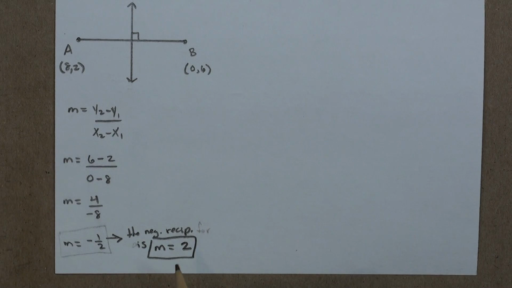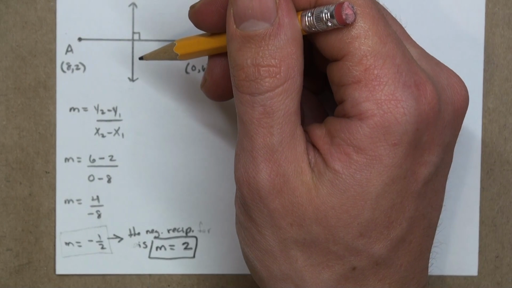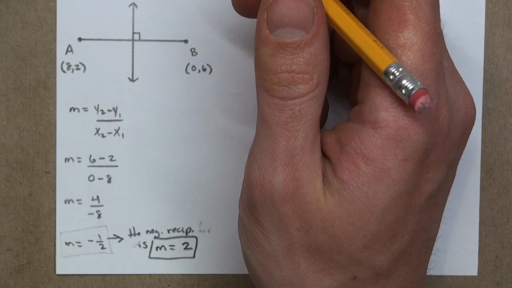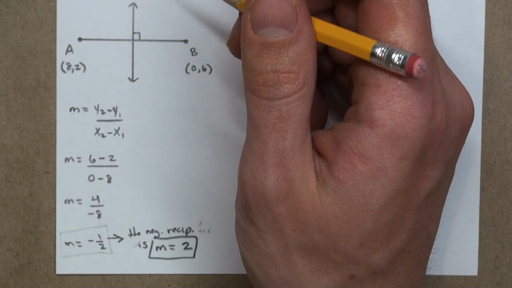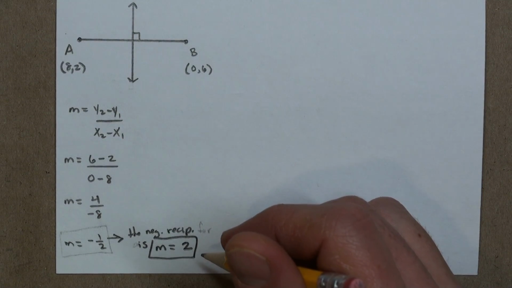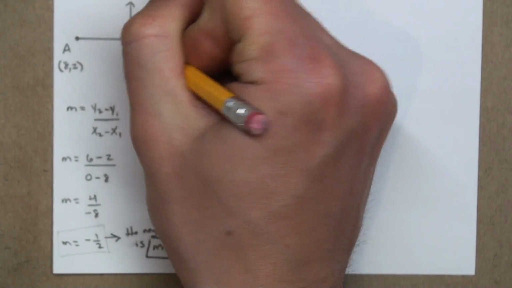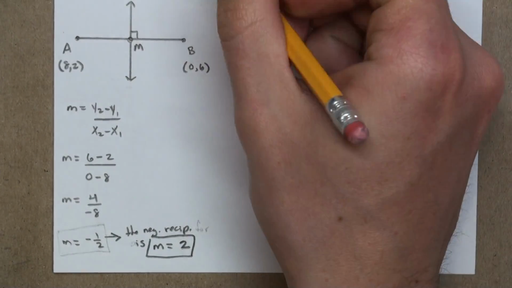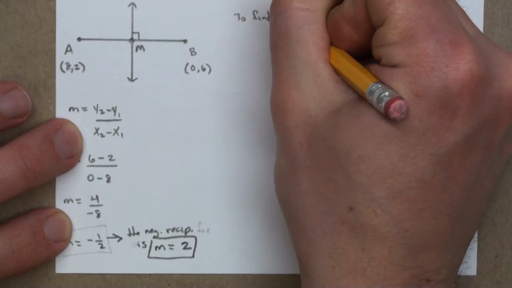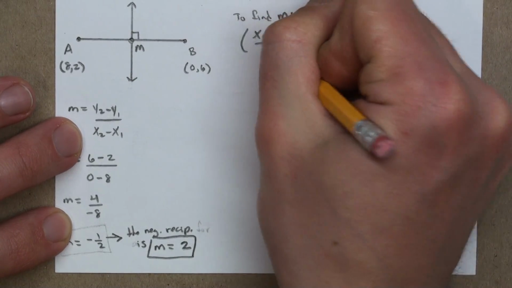Now, we know the slope of this line. It's 2. The problem is we don't know the y-intercept of it. So to find that, we need a point on the line to plug into y equals mx plus b along with the slope. But we don't have a point on that line. All right, but we can find one because it's the midpoint. Let's call it m. So to find m, we're going to do the midpoint formula.